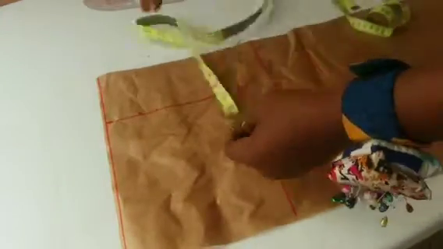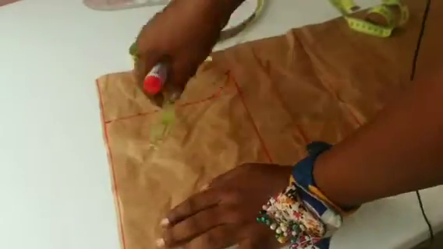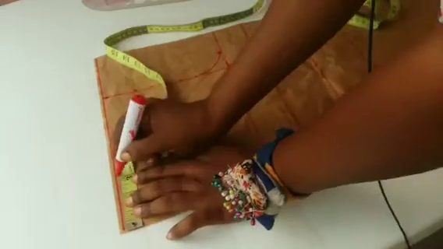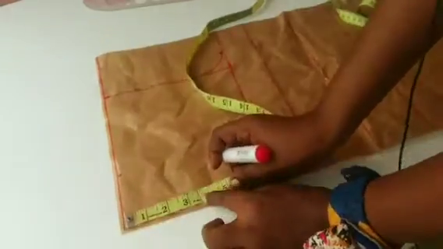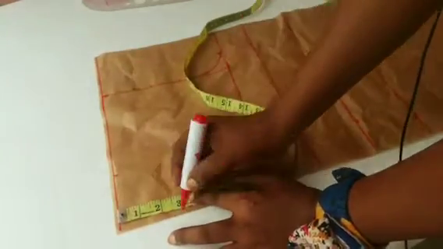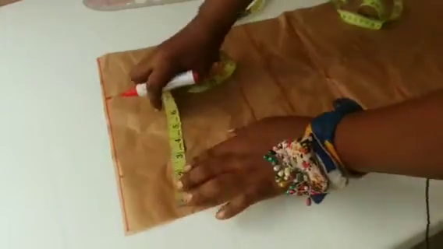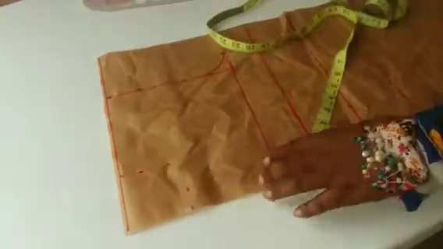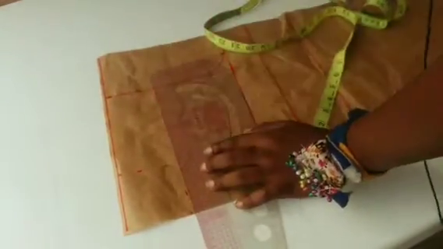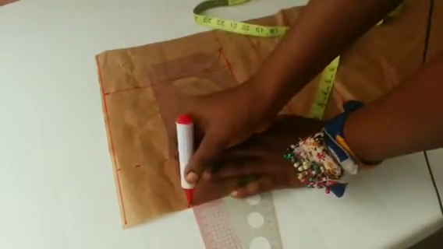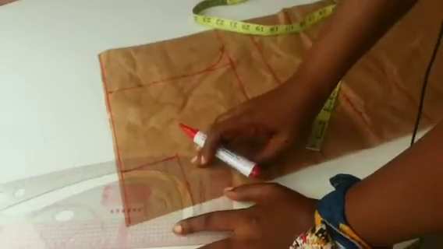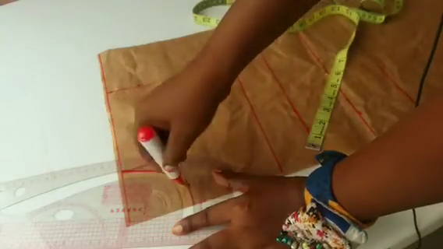After that, the next thing I'm going to do is to take my neck width and depth, which is the front 3 inches by 3 inches, and I'm going to make it as a block line. Use my ruler to mark it out and curve the neck line out as well.